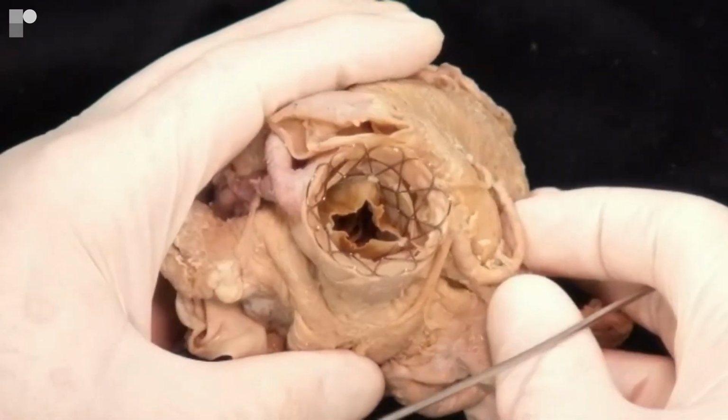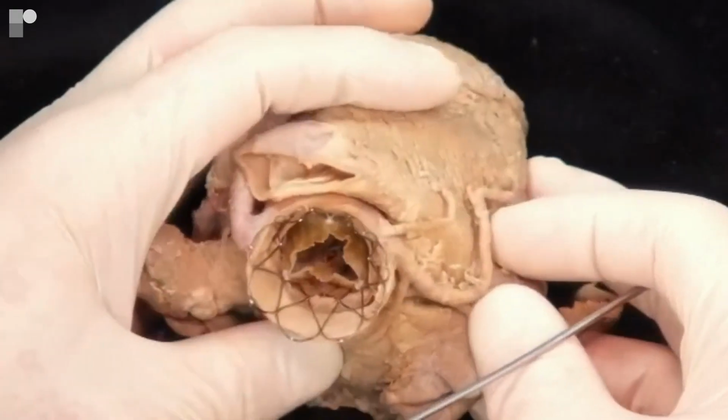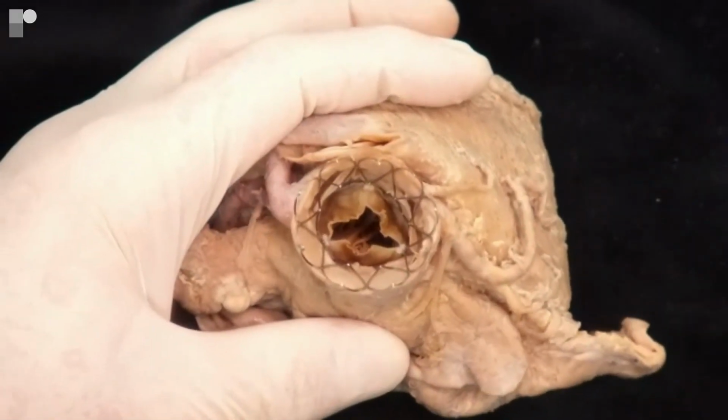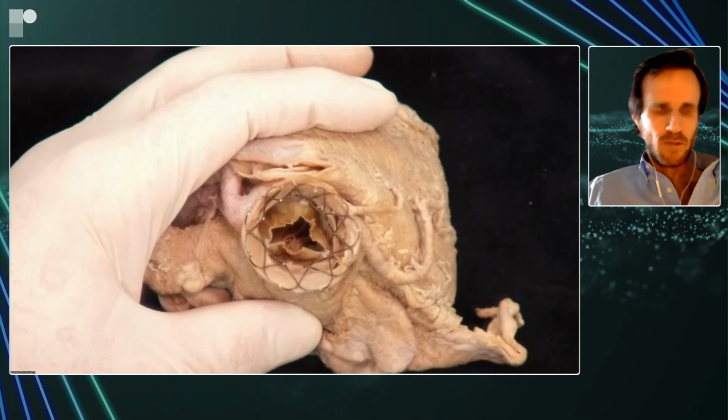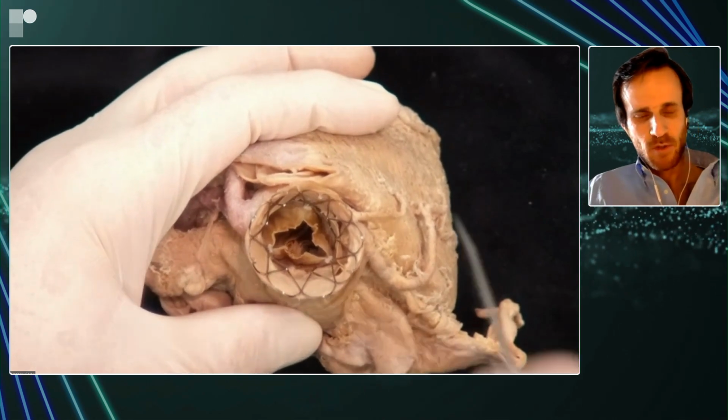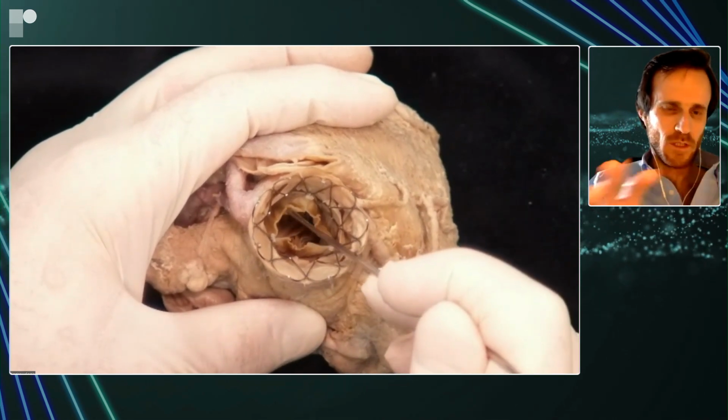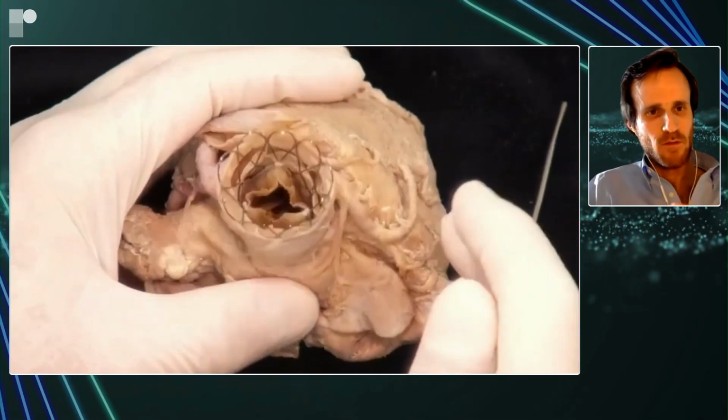Is there anything else you'd like me to show briefly, Lewis, before we move on? How do you think it looks? I think it looks very good. I don't know if you can see the apposition, the expansion, which is very good. The apposition to the rest of the valve.